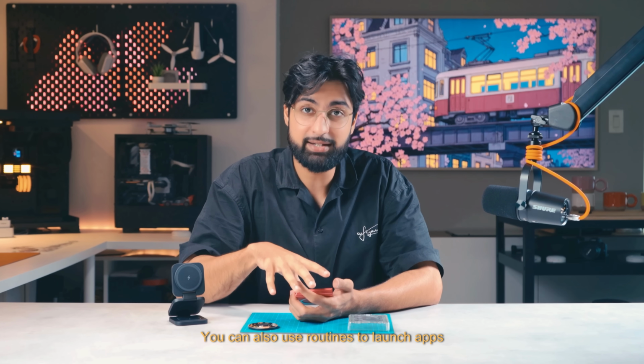You can also use routines to launch apps when you get to a specific location. Like when I get to the gym, it automatically launches my gym membership app so that I can scan in.